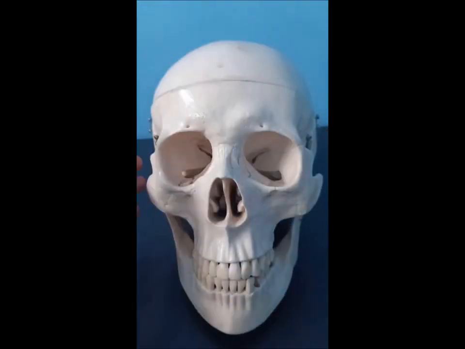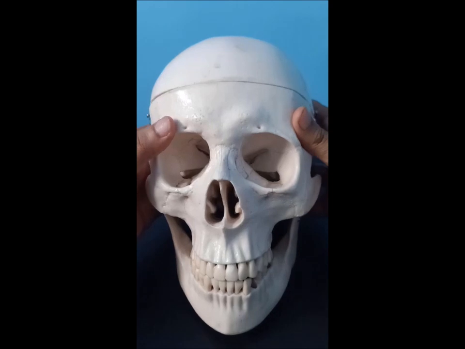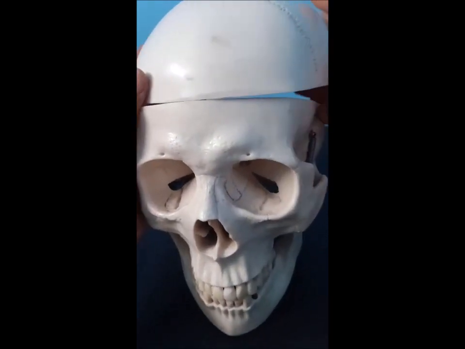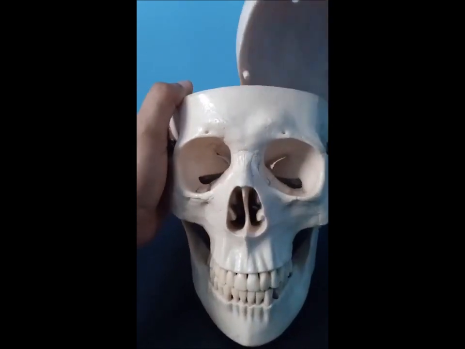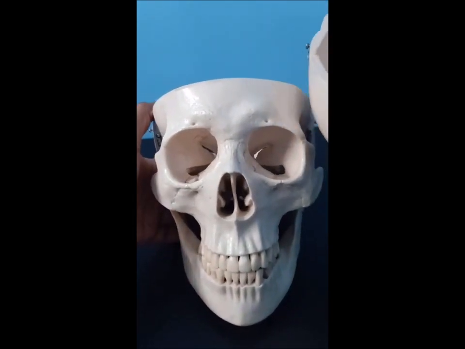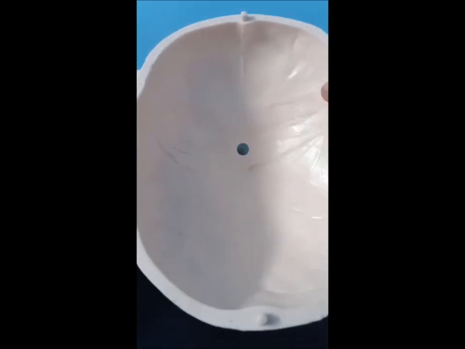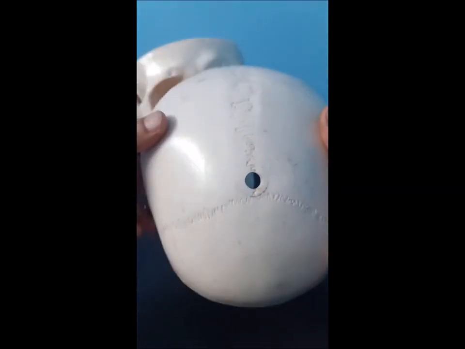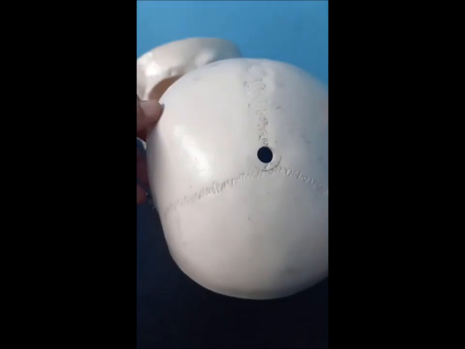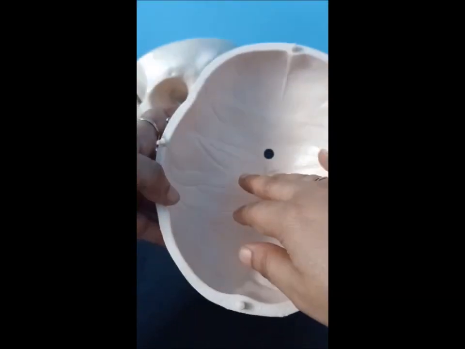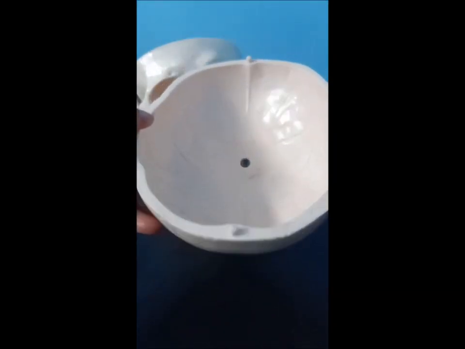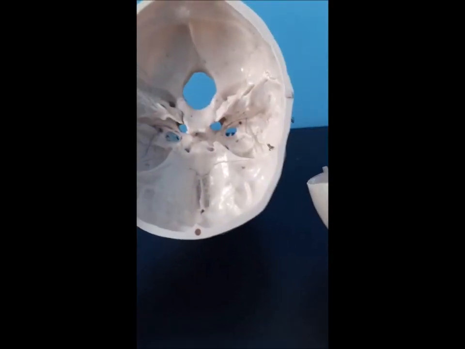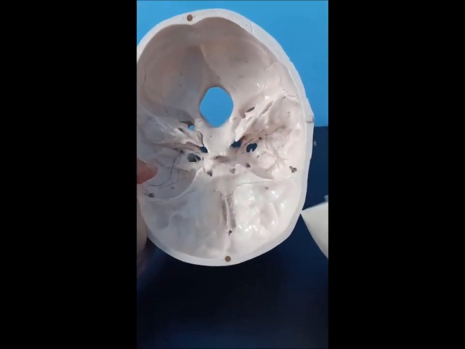Now, if we cut the skull cap in horizontal section and open it up, we can see two things. First is the interior of the calvaria, right? This is external surface of the cranial vault, and this is internal surface of the cranial vault or calvaria, and also the interior of the base of skull.